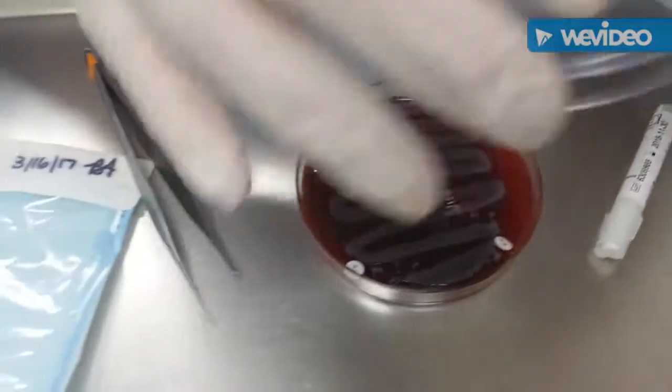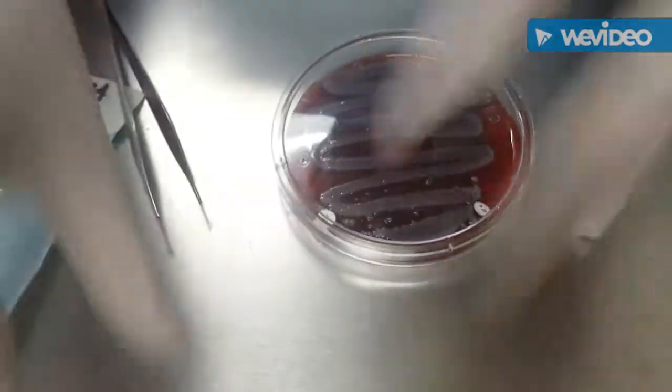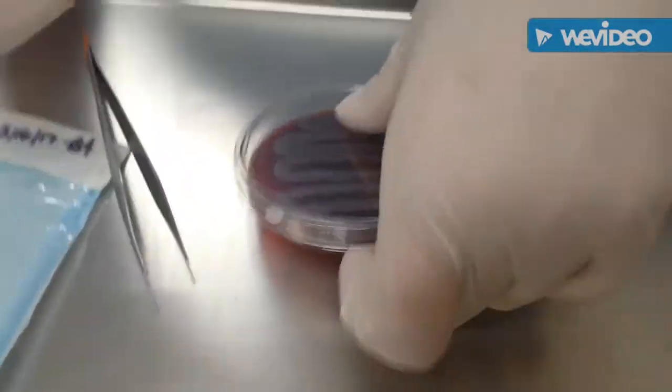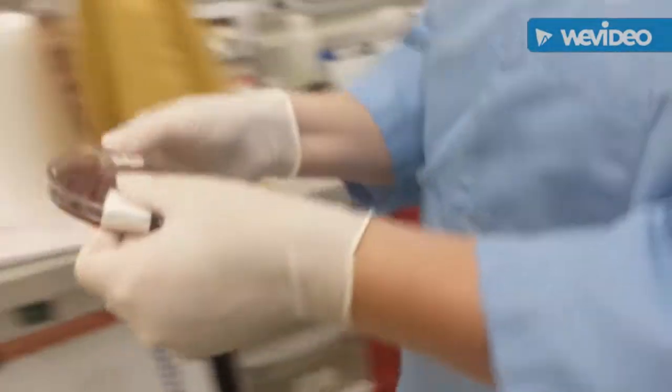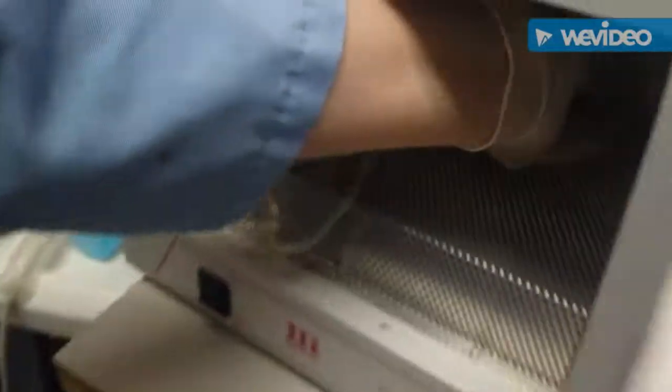So then we're going to place our lid back on, with a little bit of tape back on here too so that we can hold it in place. Then we're going to take this back to the incubator again and place that back in there for another 24 hours. In 24 hours we'll come back and see if anything has grown around the discs or if it's grown away from the disc.